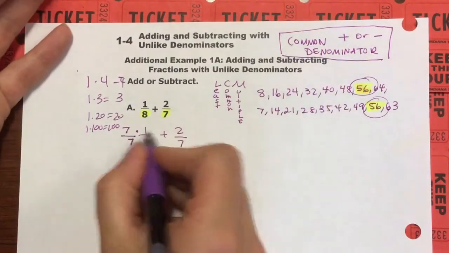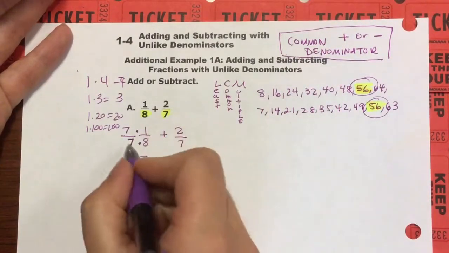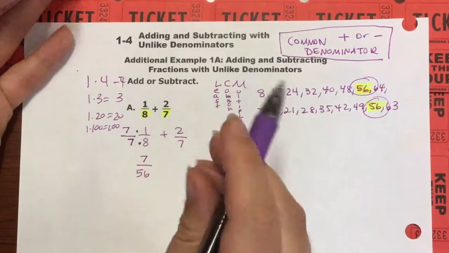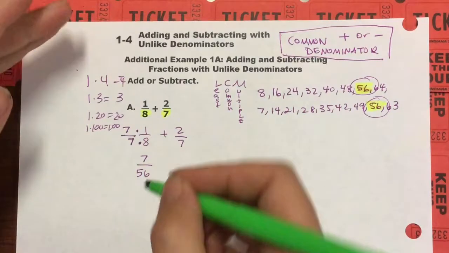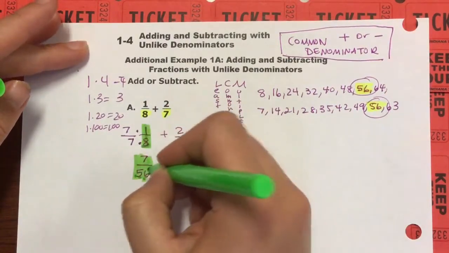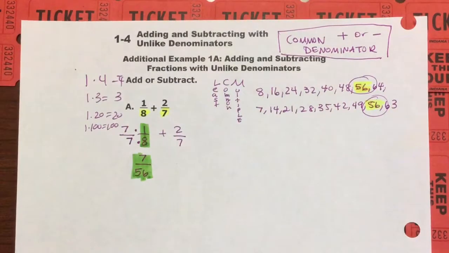So here we go. 7 times 1 is 7, and 7 times 8 is 56. And 7/56 is the same thing as 1/8. These are equivalent fractions. They are the same thing. They just look a little different, but they're the same.